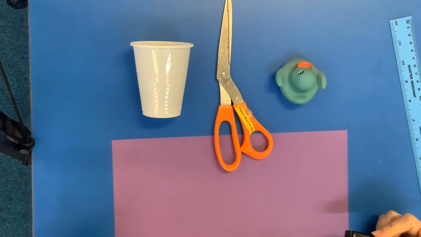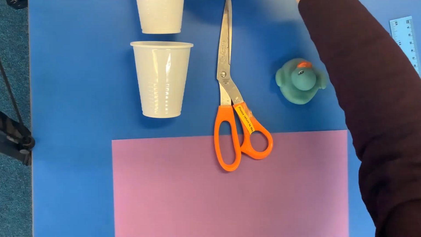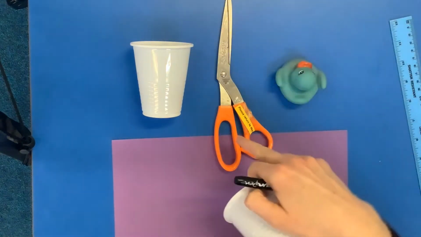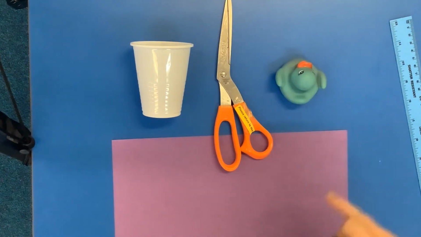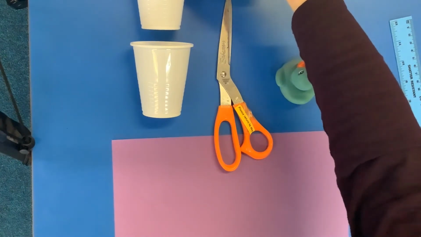Now, we know that if something is twice as big, it would be like having 2 of them. So the cup would be as big as 2 cups. The scissors would be as big as 2 pairs of scissors, and the duck would be as big as 2 ducks. Unfortunately, I don't have 2 of those, but I do have 2 of the cups to show you how it would double in size.